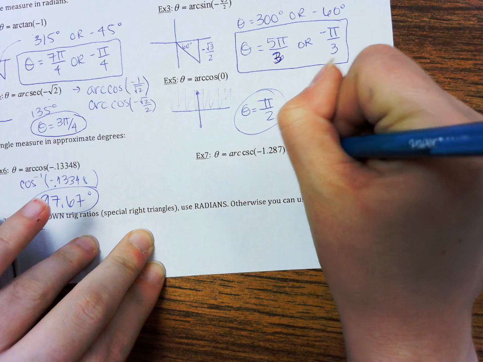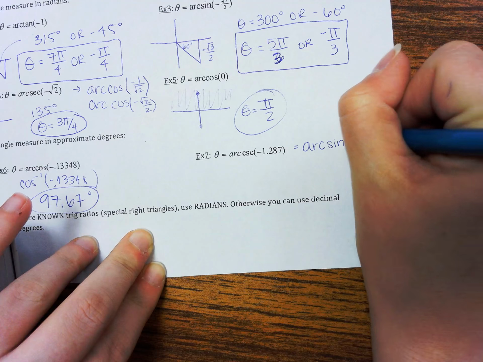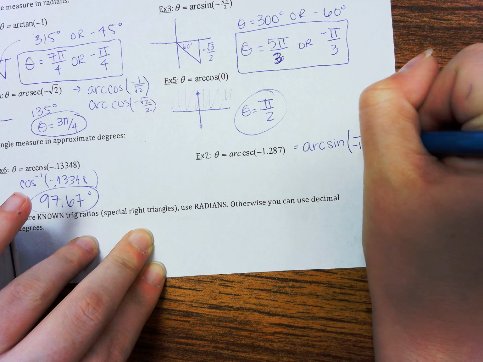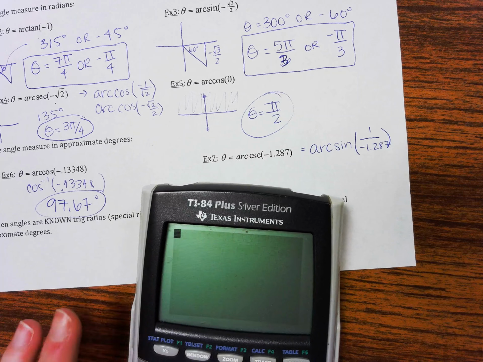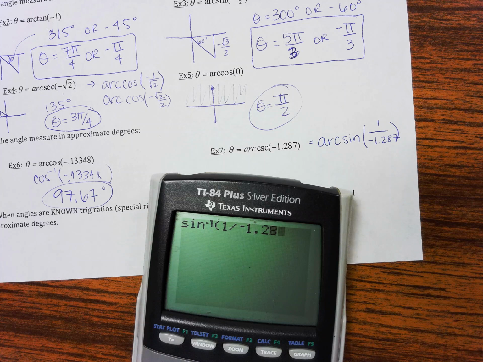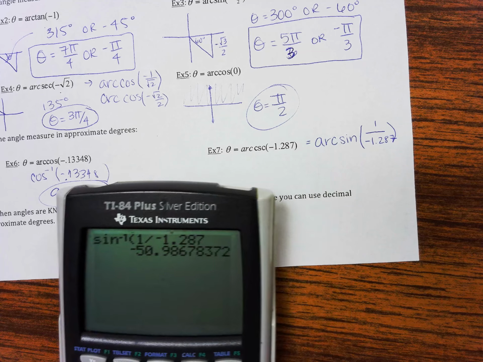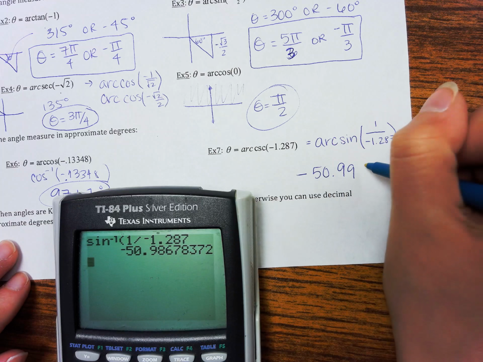So we're treating this as arc sine of 1 over negative 1.287. That's how we plug it into our calculator: sine inverse of 1 divided by negative 1.287. And we get approximately negative 50.99 degrees.